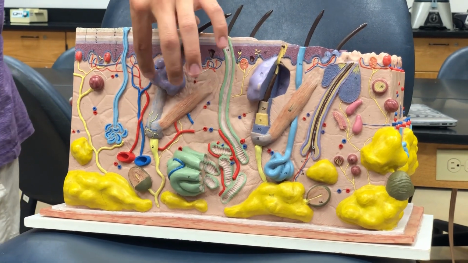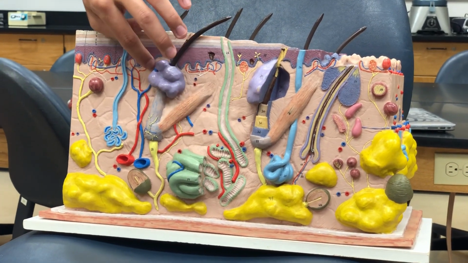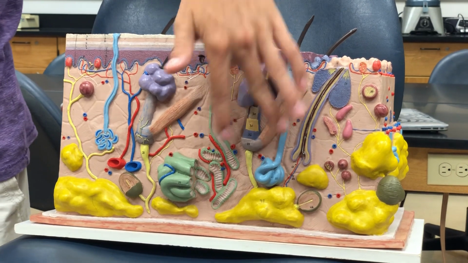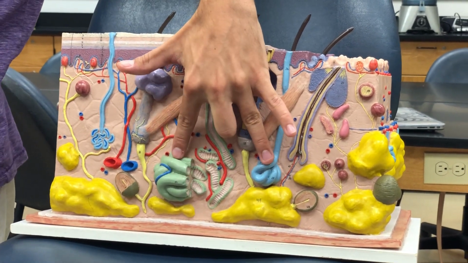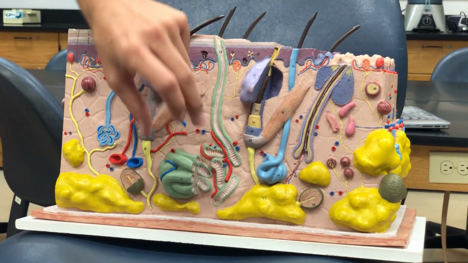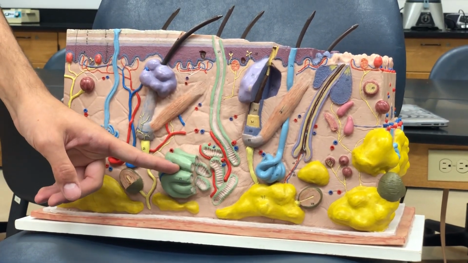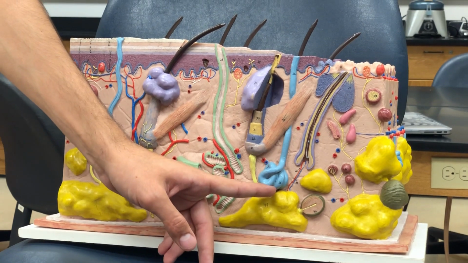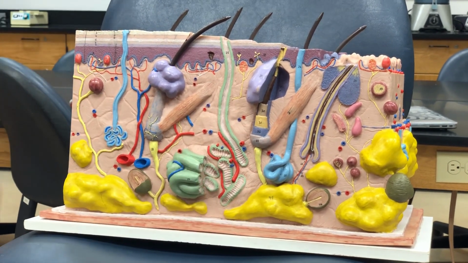What gland do we have surrounding the hair? Sebaceous. What category are both of these glands in? Sudoriferous. What specifically is this gland? Apocrine. What specifically is this gland? Merocrine.